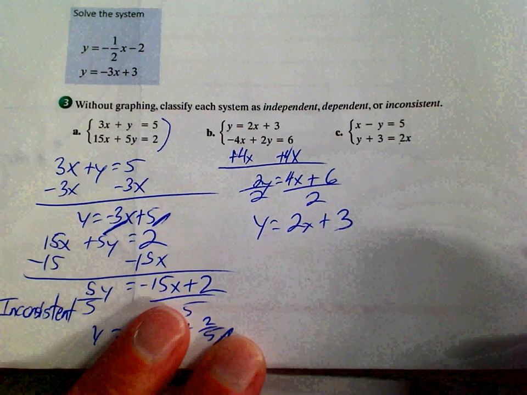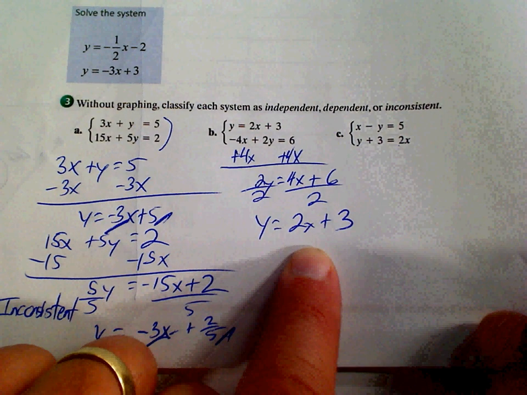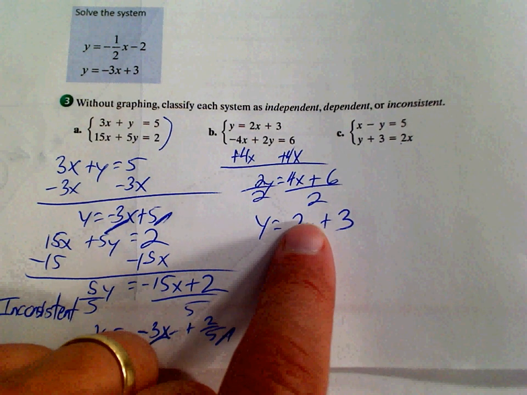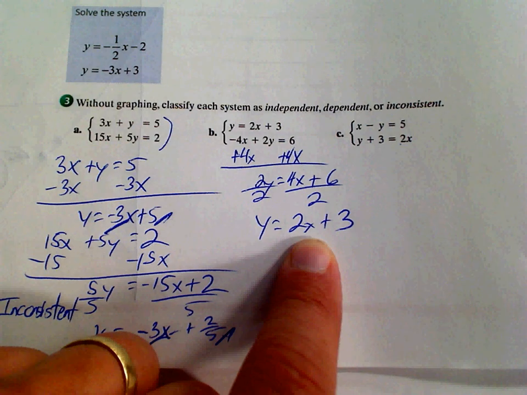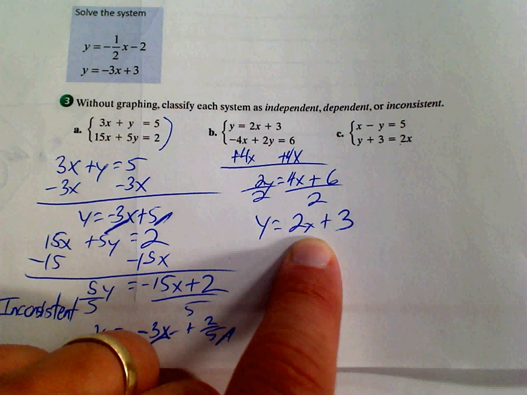By the way, I'm pretty confident in your ability to do the algebra now. If you are still struggling with rearranging equations, keep practicing. Keep practicing. You'll get better at it.